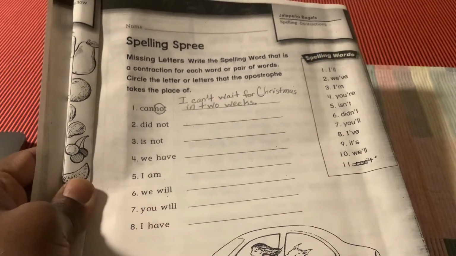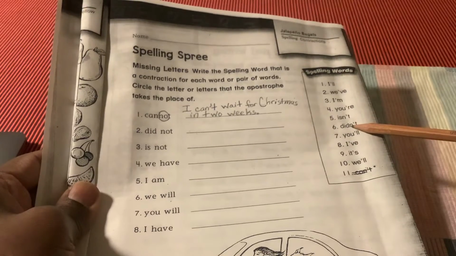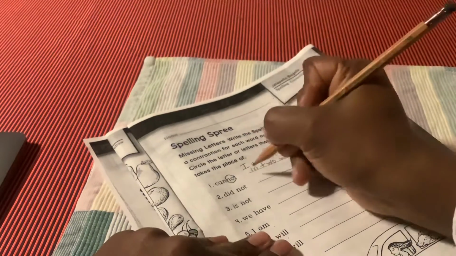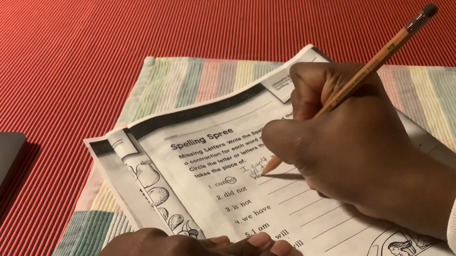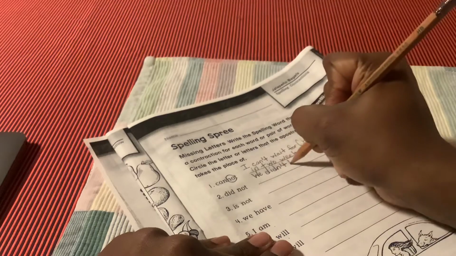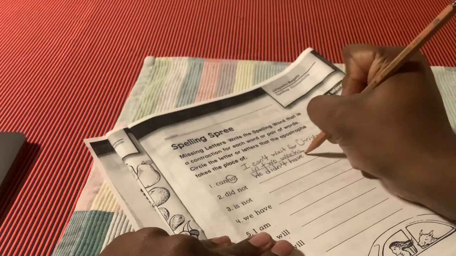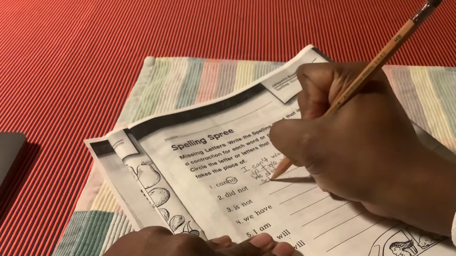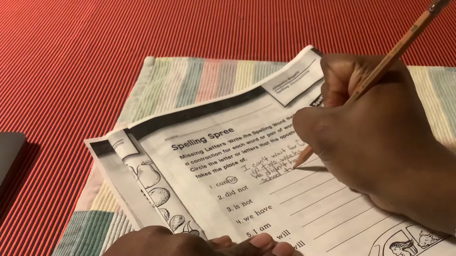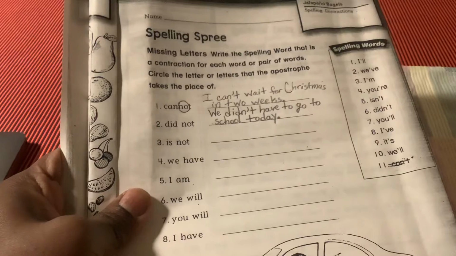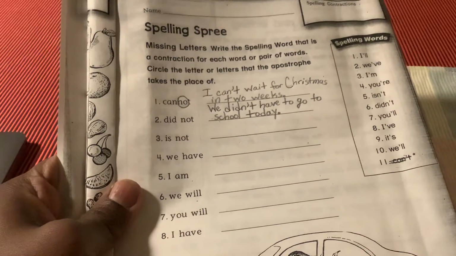Did not. The contraction is didn't. Here's my example sentence. We didn't have to go to school today. We didn't have to go to school today. There's my sentence.